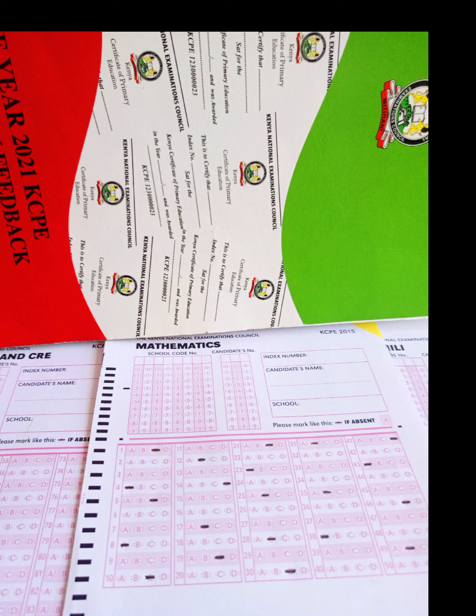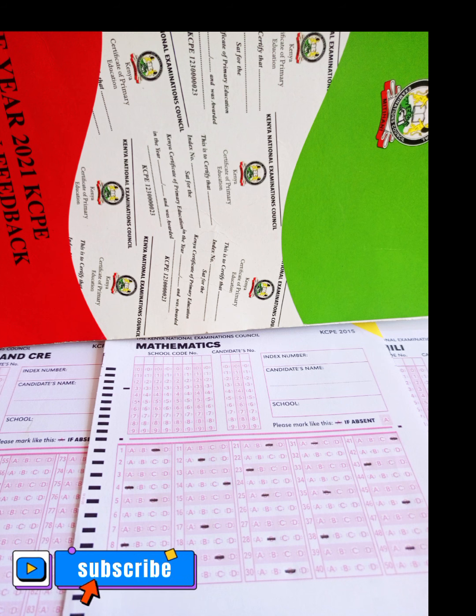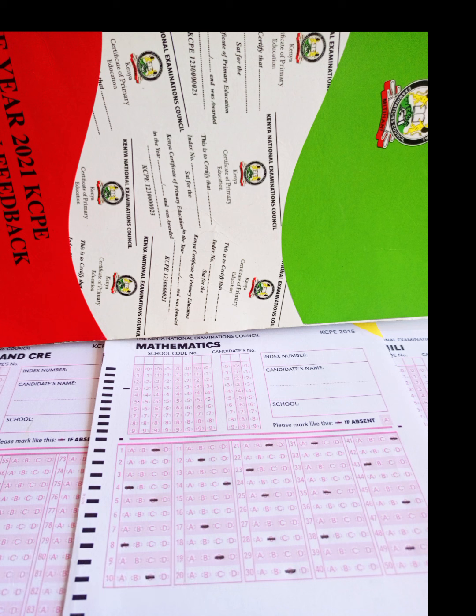If their school is called Hekima Primary School, instead of writing Hekima Primary School, they translate it and then they write Wisdom Primary School. Ensure that it is Hekima Primary School. Do not translate it. The name of the school remains the way it is.